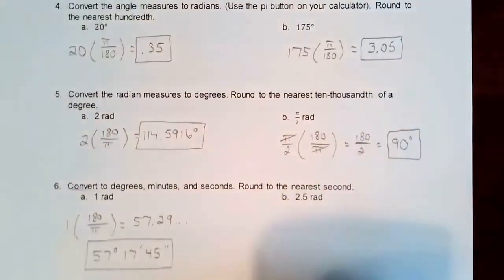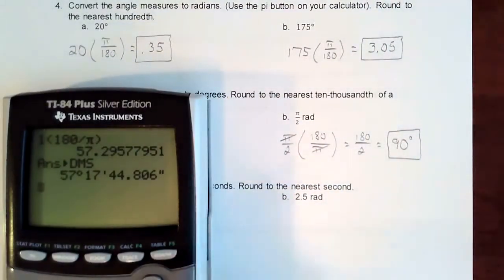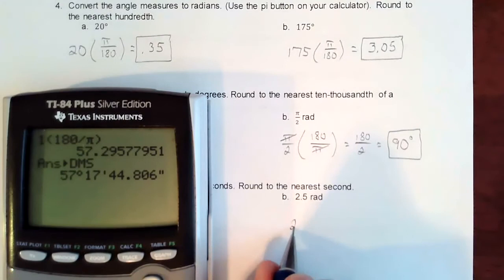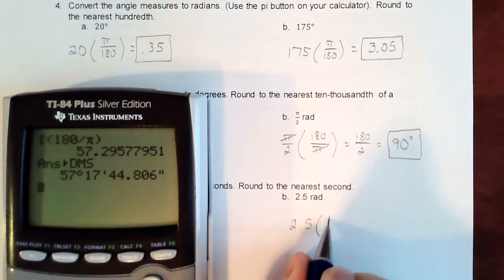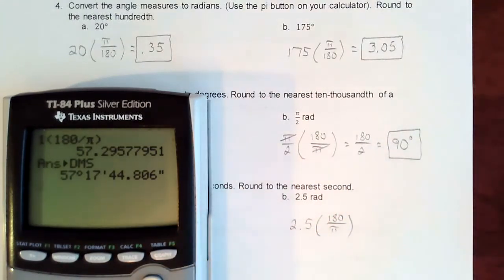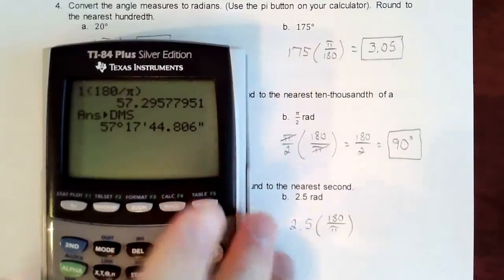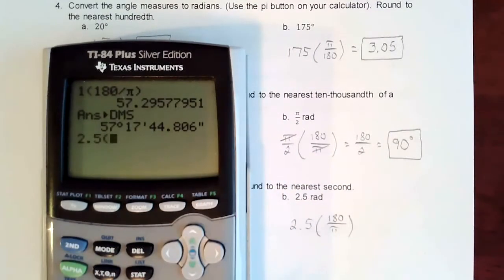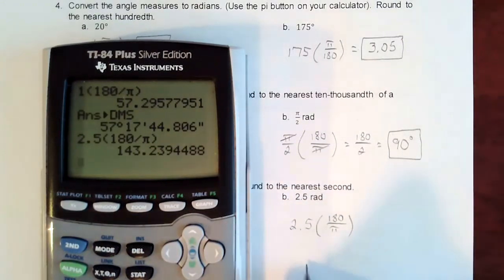Right. And we'll do one more, 2.5. So 2.5 is we're going to multiply in a degree value, and we're going to divide out a radian equivalent. So 2.5 times 180 divided by pi, right, is 143.23, blah, blah, blah, don't round.